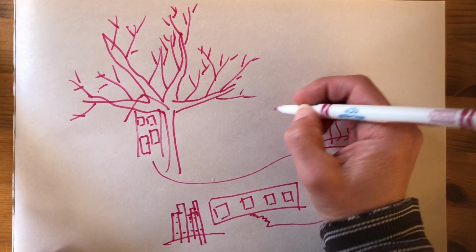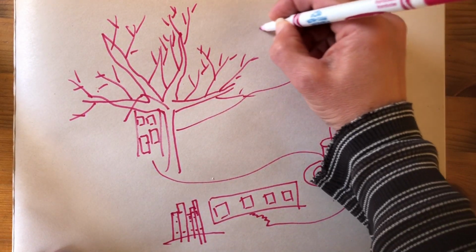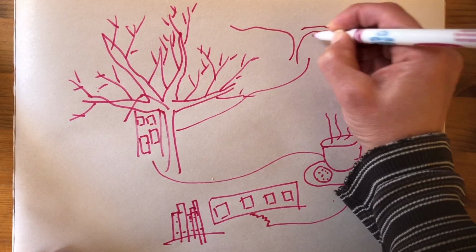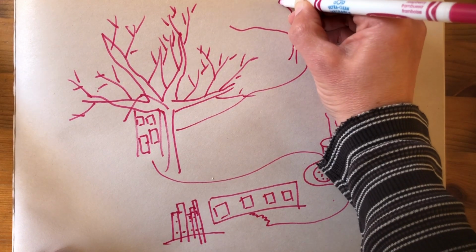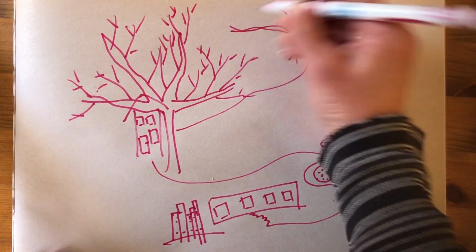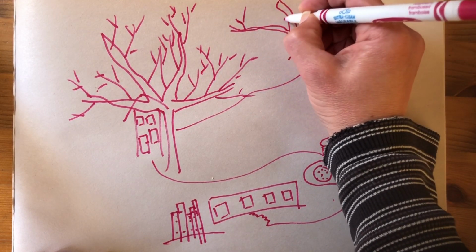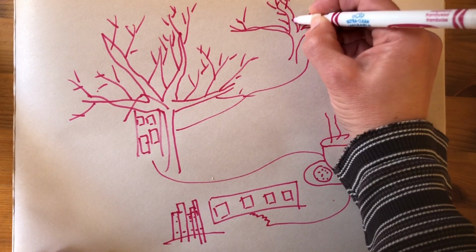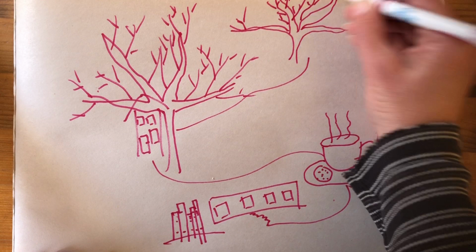And another important part of my world is, and here I have to draw more trees because this important part of my world is the park. The park, which is full of not just one tree, but lots of trees.